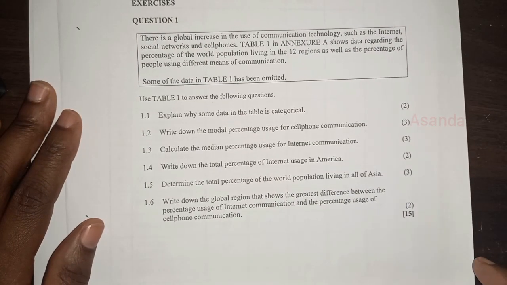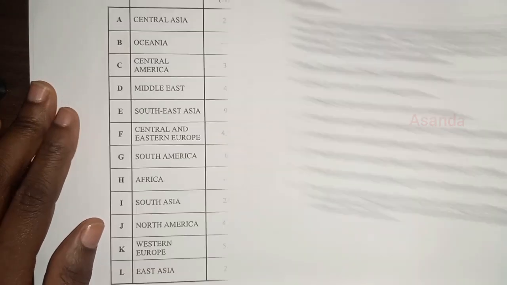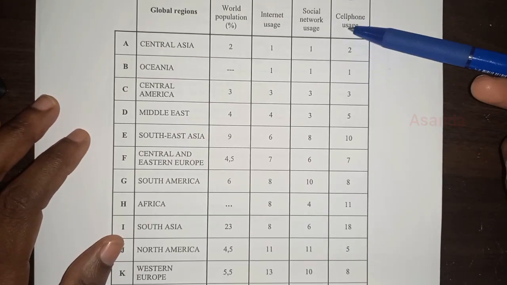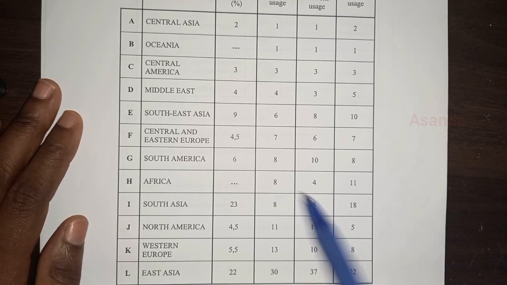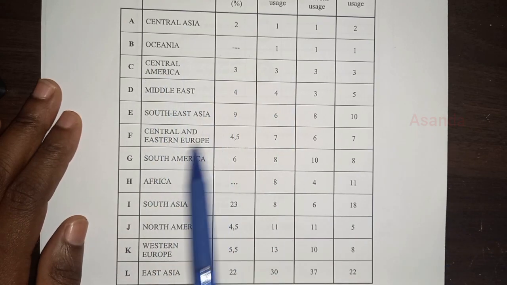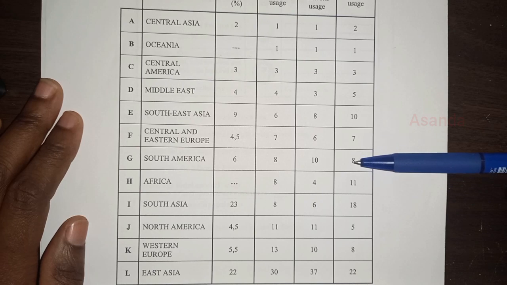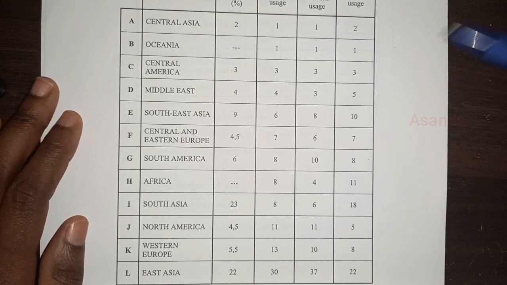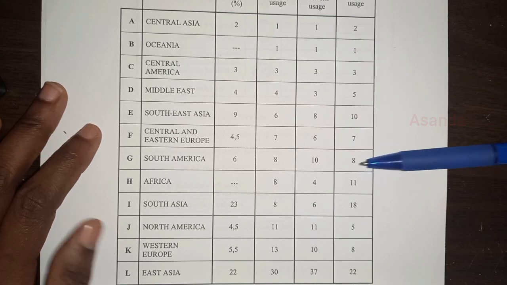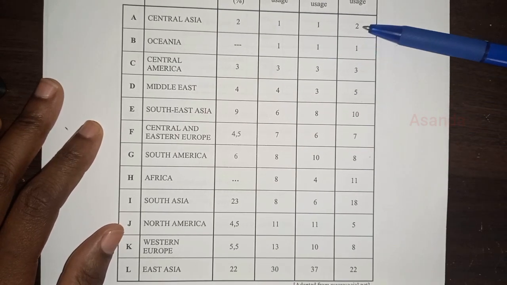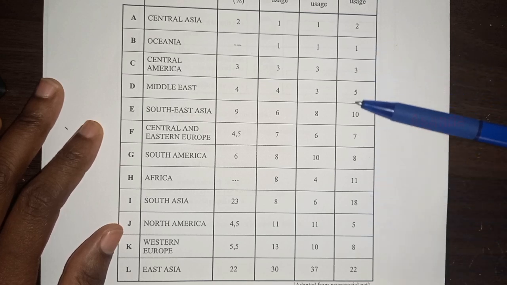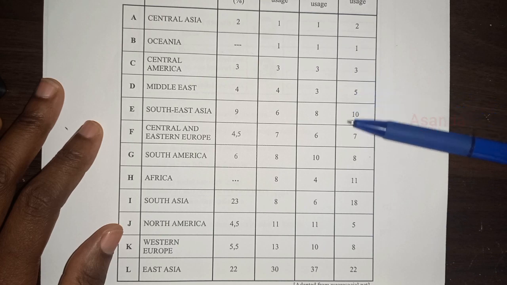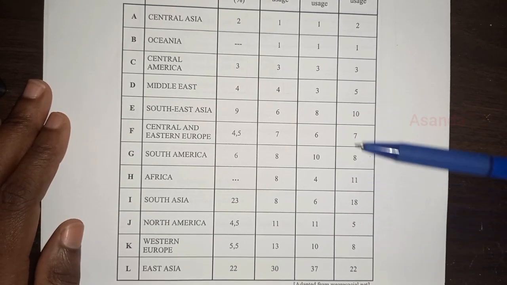Write down the modal percentage usage for cell phone communication. If you look at cell phone communication there, you'll find the usage, and now they want the modal. Since these are categories, groups, it's given in categories, that's why they say the modal and not the mode, because the modal is for groups, right? It's just the mode of groups, right? So here, the number that appears the most: 2 appears once, 1 appears once, 3 appears once, 5 appears twice, so that could be the mode, but let's continue.